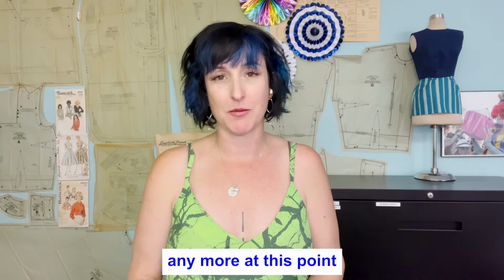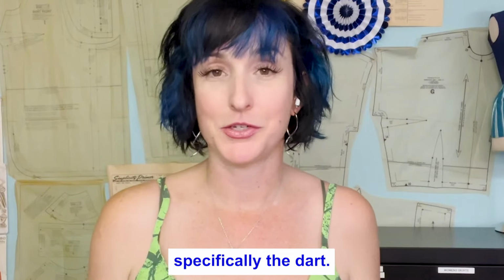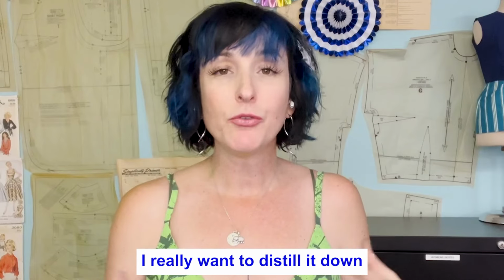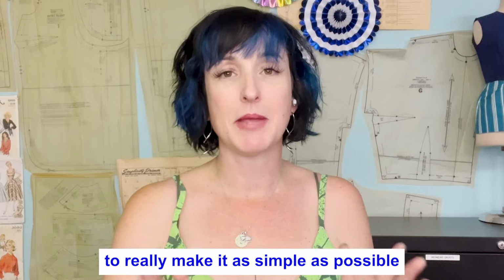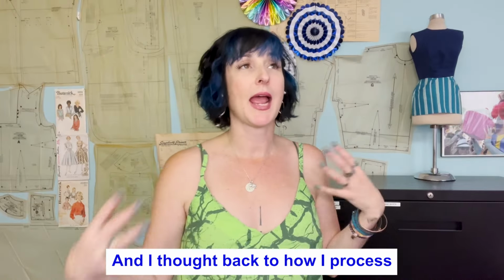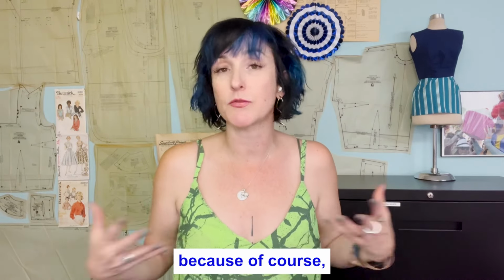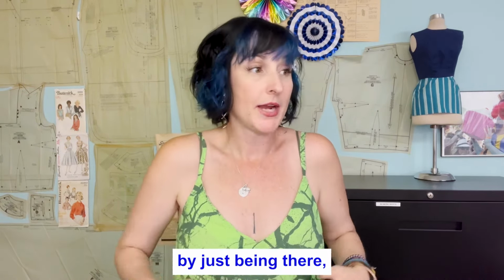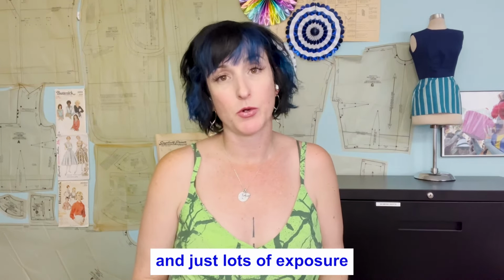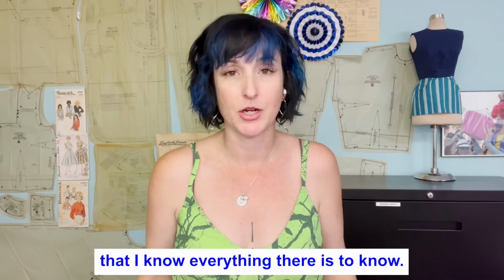Fitting doesn't scare me anymore at this point because of my knowledge that I have in pattern making, specifically the dart. And when I try to explain to students when they're feeling frustrated, I really want to distill it down to really make it as simple as possible because I really feel that it can be. And I thought back to how I processed doing a fitting and what helped me when I was first learning, because of course I learned all of this by just being there, being in the room while it was happening, and just lots of exposure and experience with it. And I'm still learning all the time. There's nothing to say that I know everything there is to know.